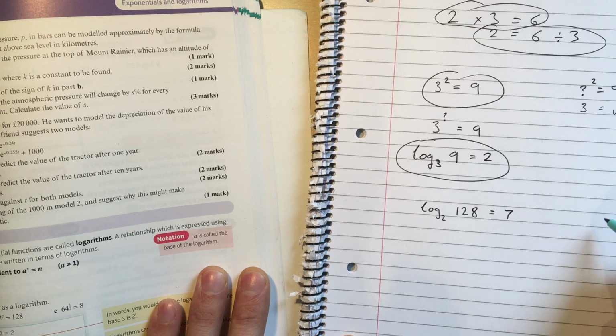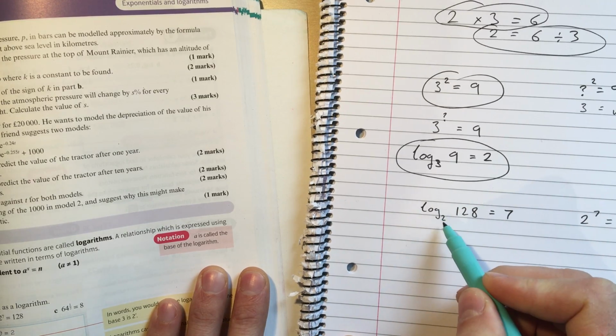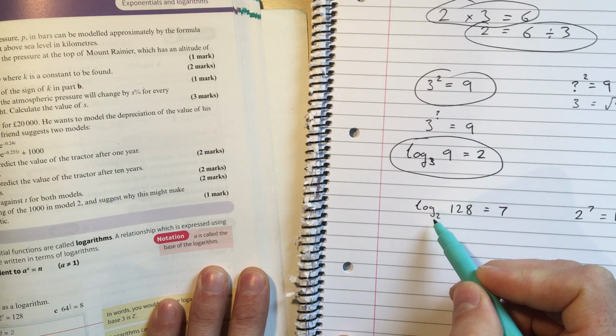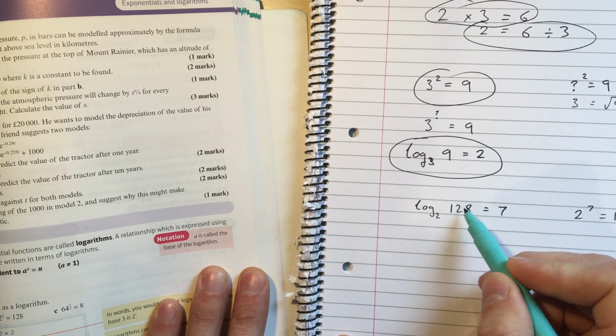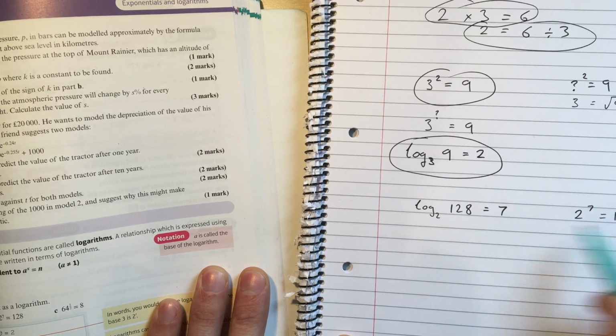Or you can just think about it as this. I can think, well, if I've got a base there and an index there, the base over here turns into what we call the base of the logarithm, log to the base 2. The index goes over here, and the sort of answer bit, this number here, goes over here.